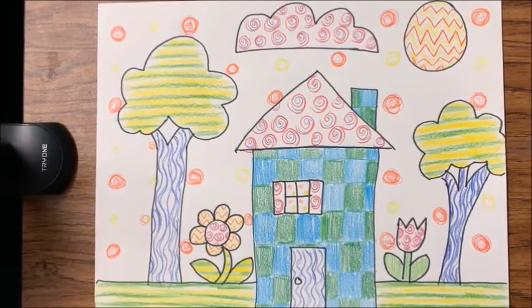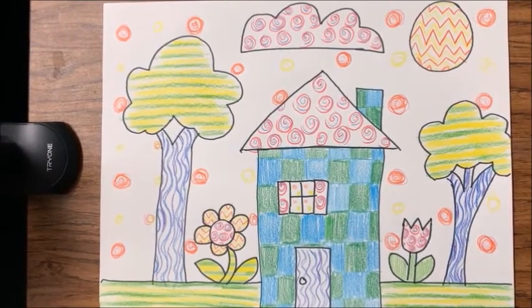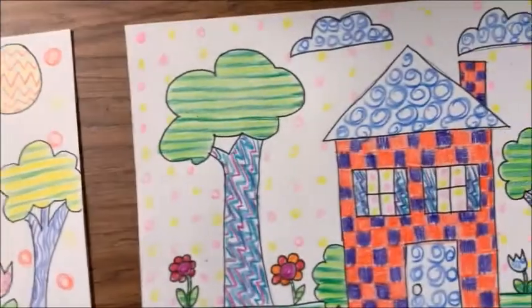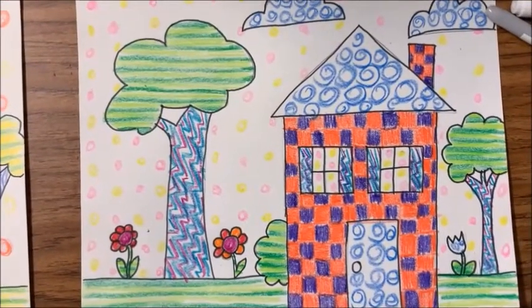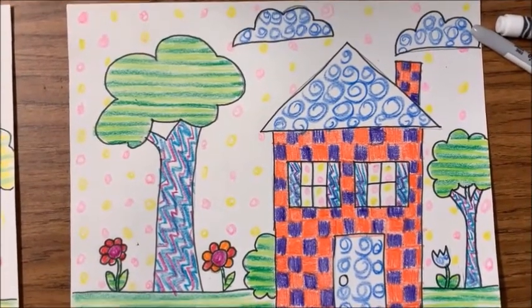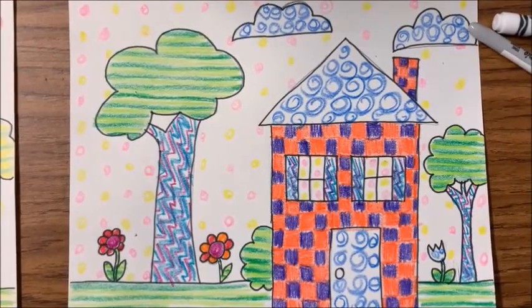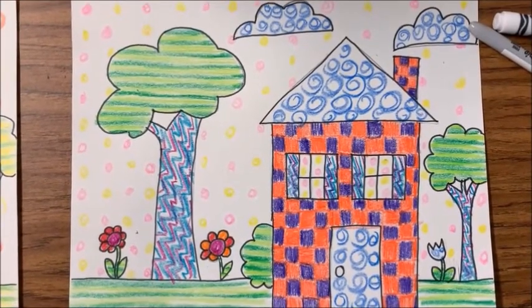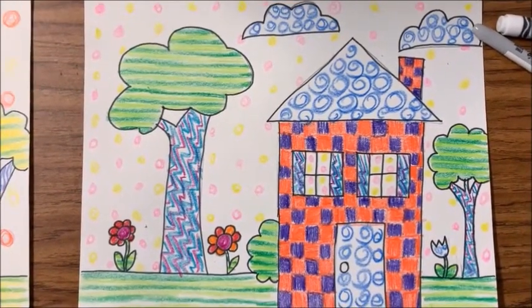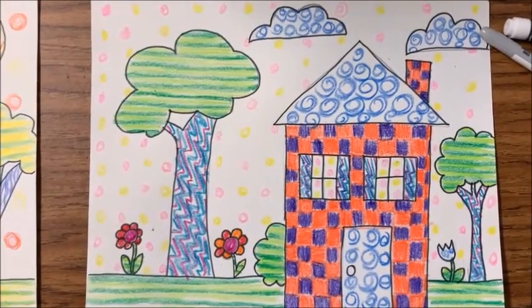So here's the one that I finished just now with colored pencil as one example. And then over here is the one I did with crayons. You can see I used some of the same patterns between them, and I definitely picked some new choices for other ones. I really just can't wait to see what you come up with. Have a great time drawing.